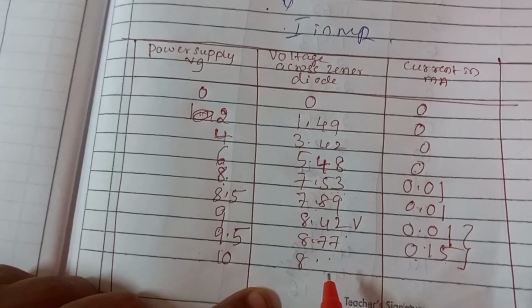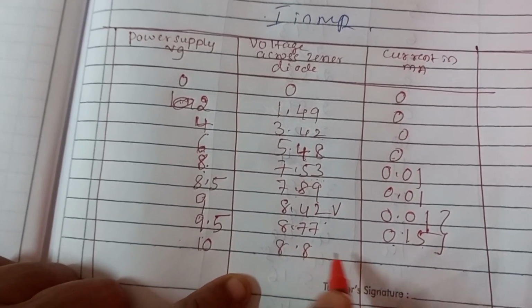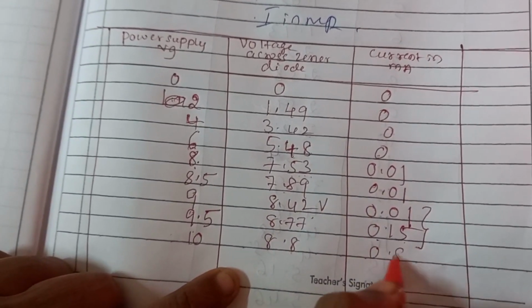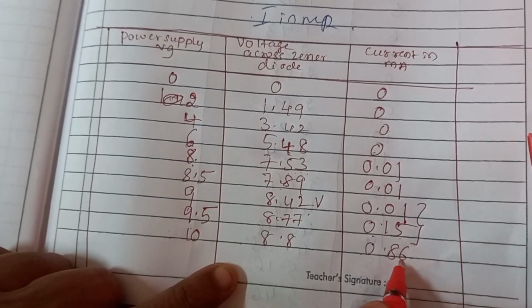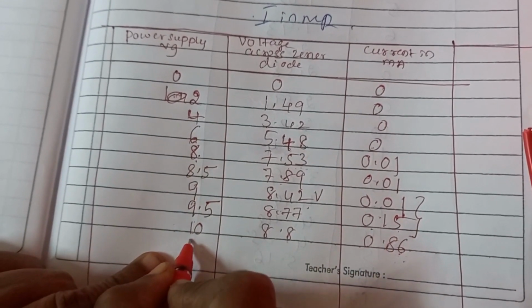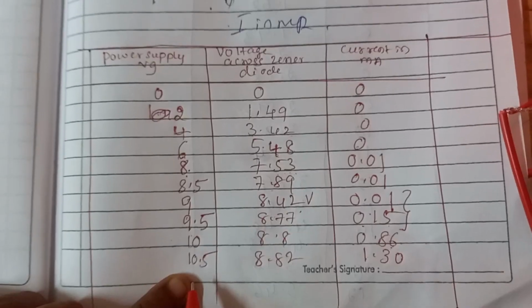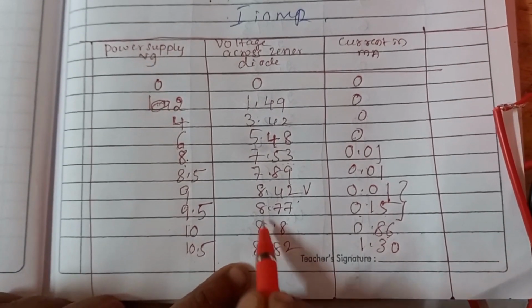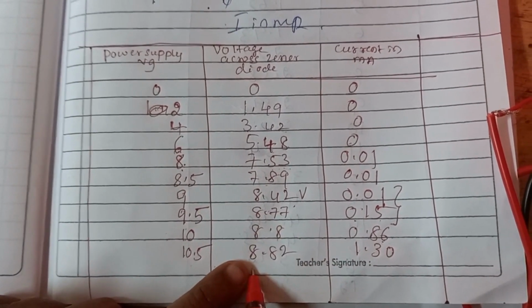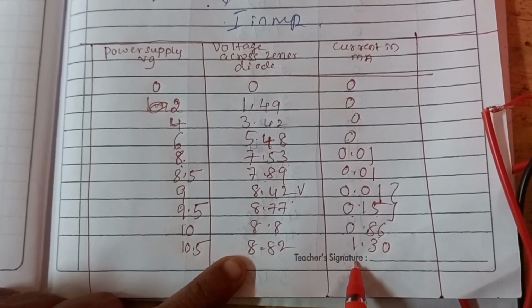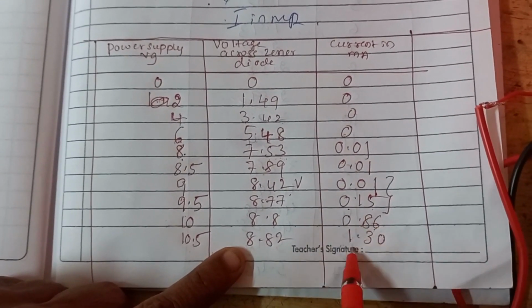At 10 volts, voltage it is showing 8.8 and current is 0.86. You check the difference. Again current is further increased. Now I will make it 10.5. At 10.5, voltage is 8.82 and current is 1.3. For 10.5 volts, voltage is almost remaining constant at 8 volts, but current is increased further. It is high current now, 0.8 to 1.3.